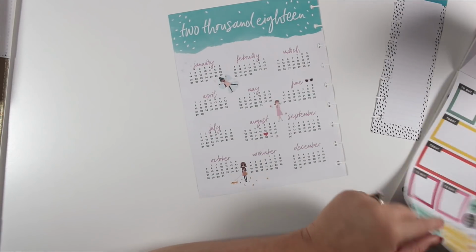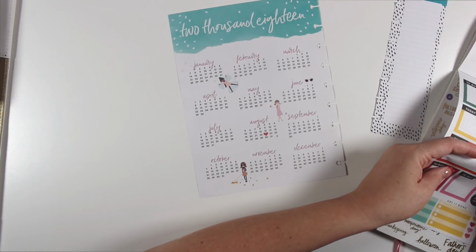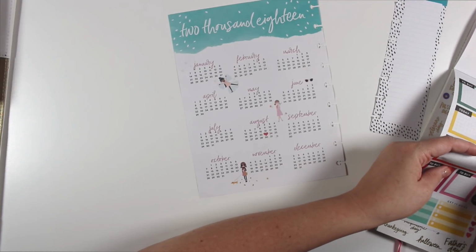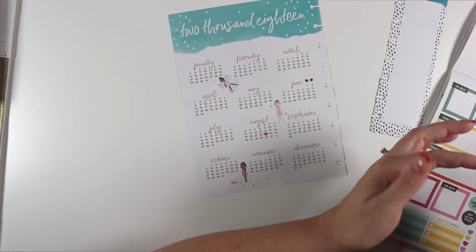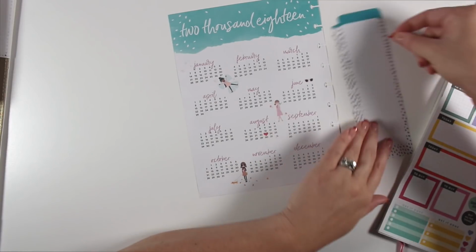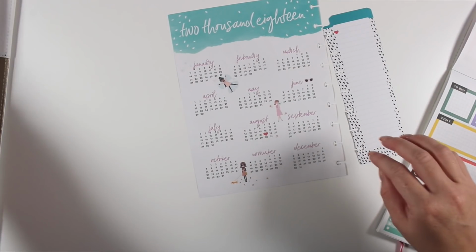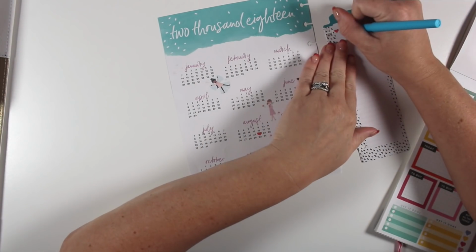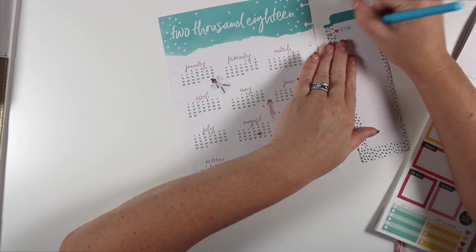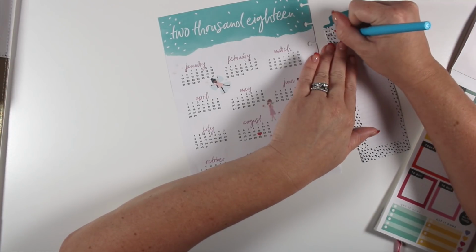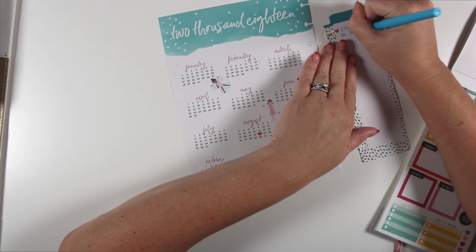And the way that I would do that is to make a key for yourself using an extra piece of paper, a half sheet, or one of these little quarter sheets, and just marking it in there, and then marking first day of school.